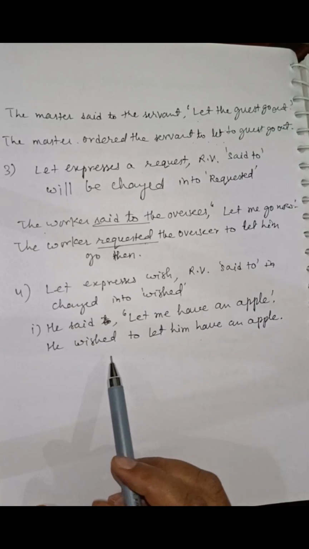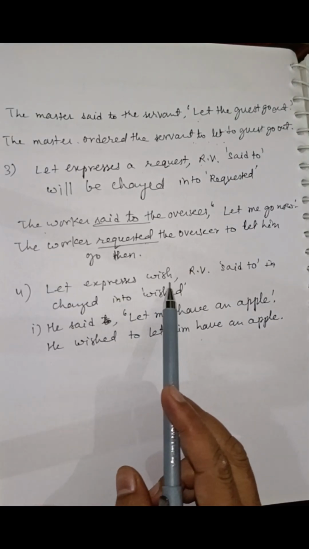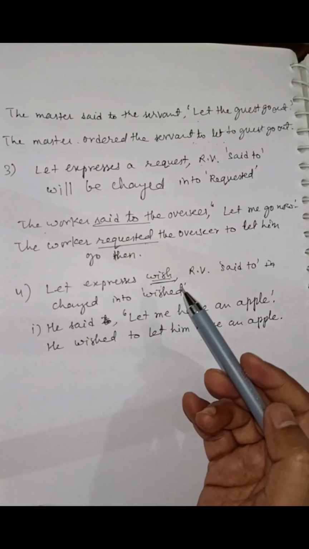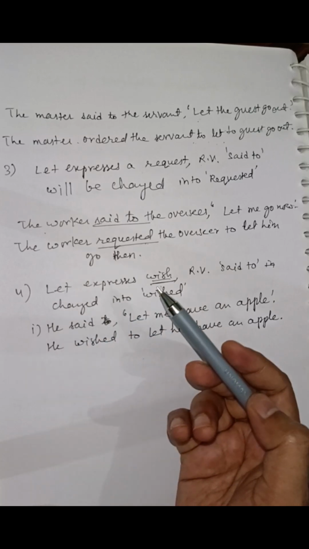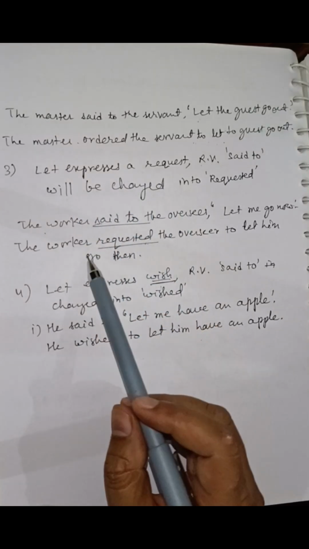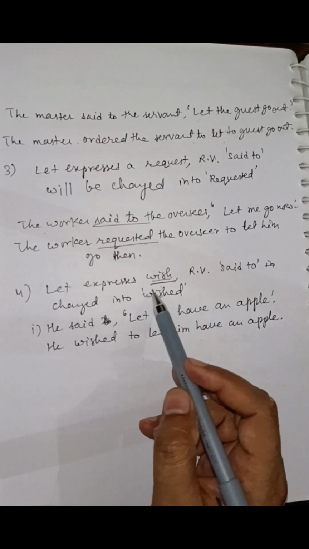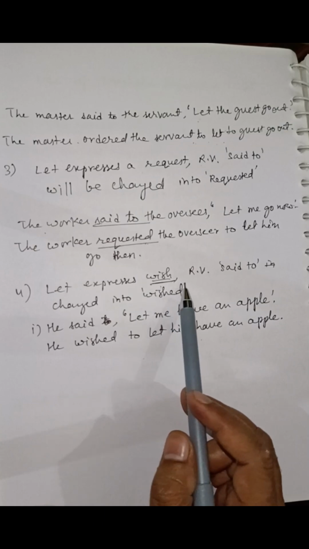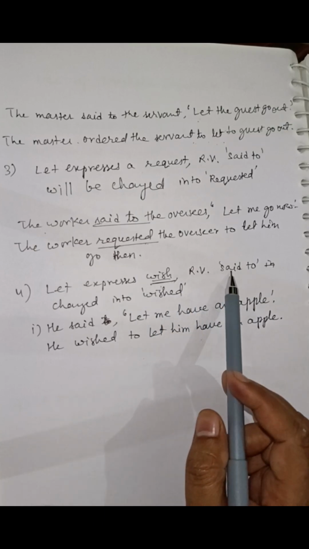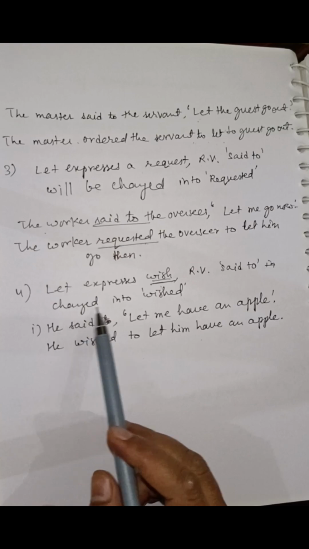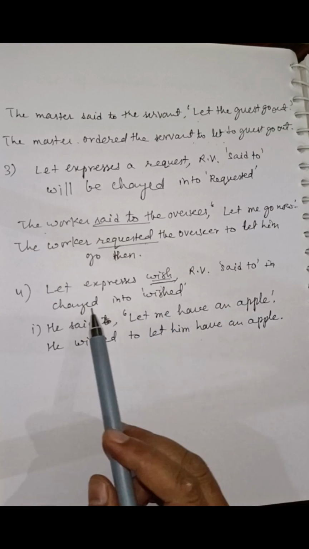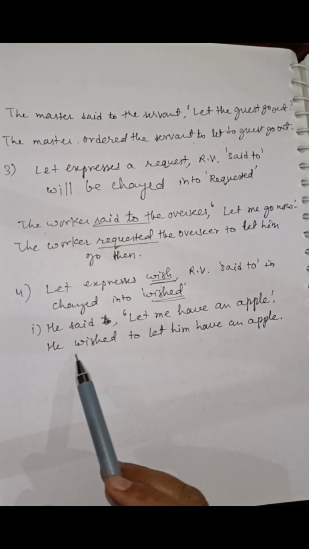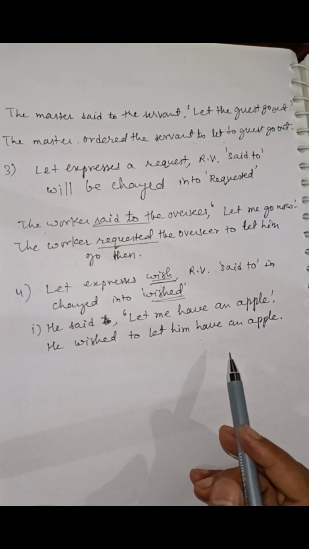All right, so children, you can see here let is expressing some kind of wish. So we've seen let expressing proposal, request, an order, and a wish. Here we are seeing let expressing wish, in which said to is changed into wished. So he said let me have an apple, he wished to let him have an apple.